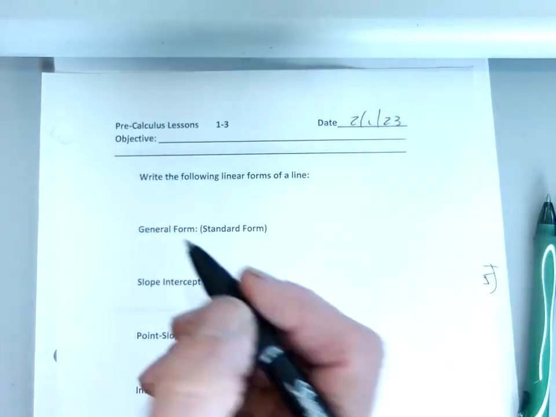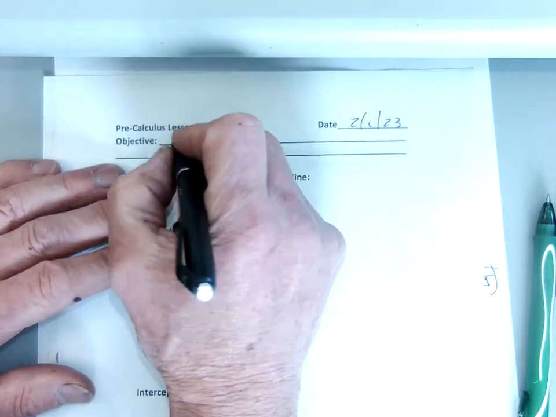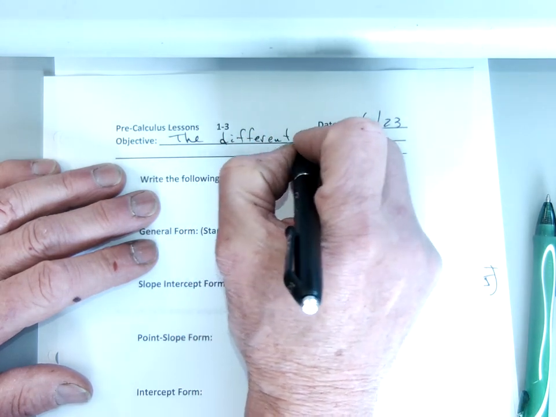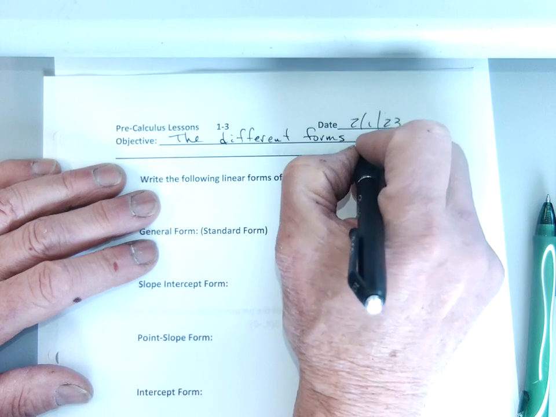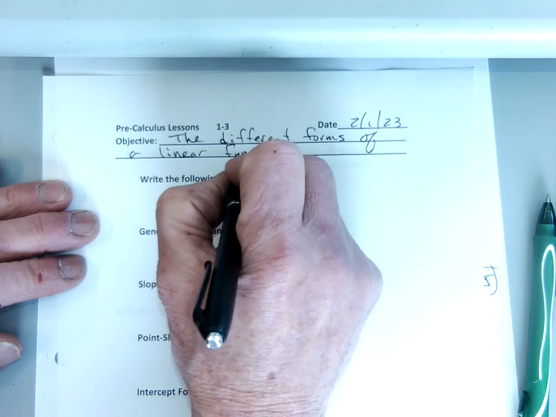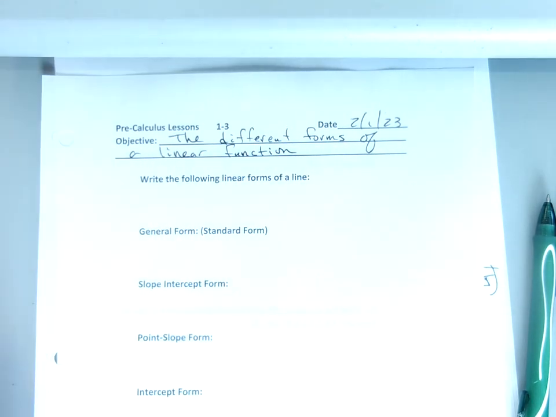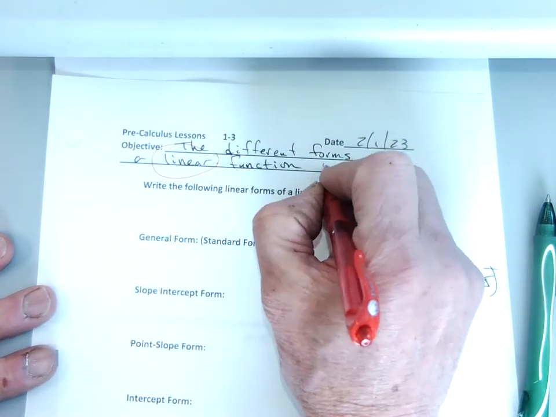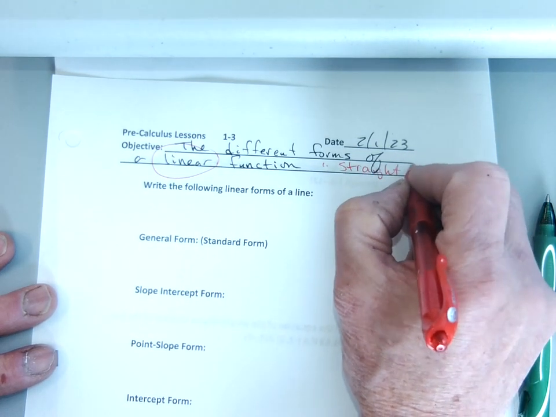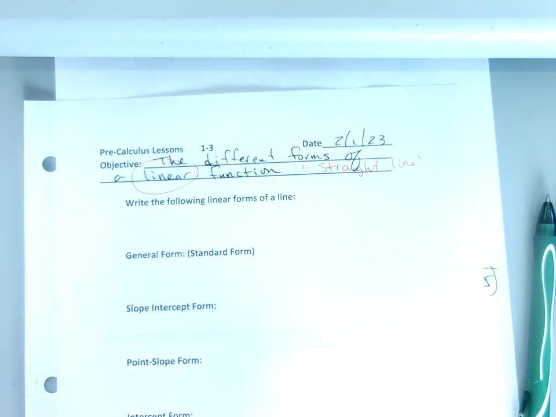2/1/23. Our objective today is to look at the different forms of a linear function. Linear always means straight. Linear always means a straight line. When you see the word linear, it means a straight line, not a curve. Those are like parabolas and polynomials and all sorts of weird things, but linear means straight lines.